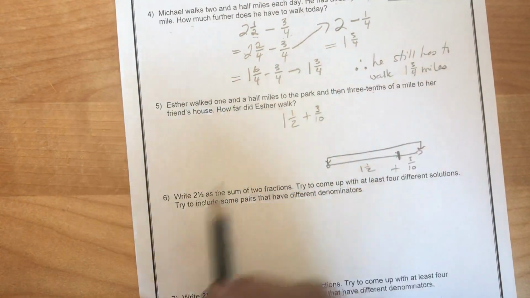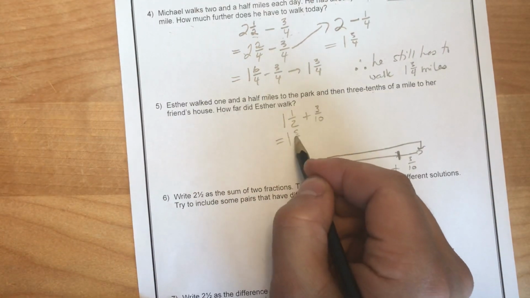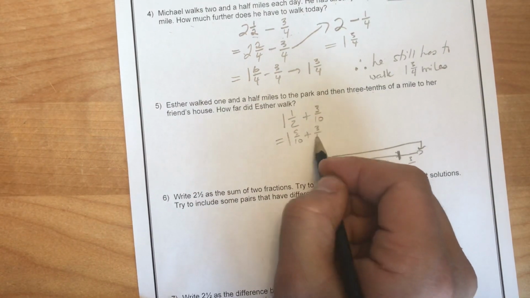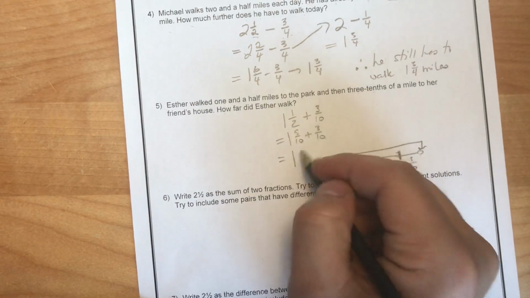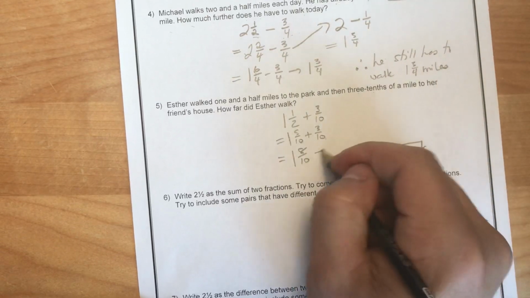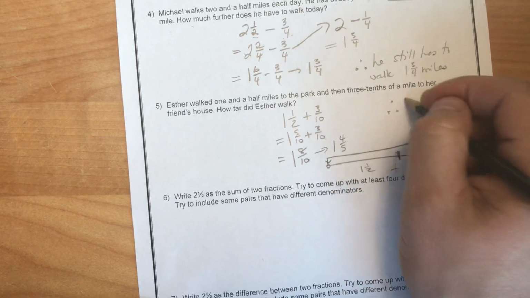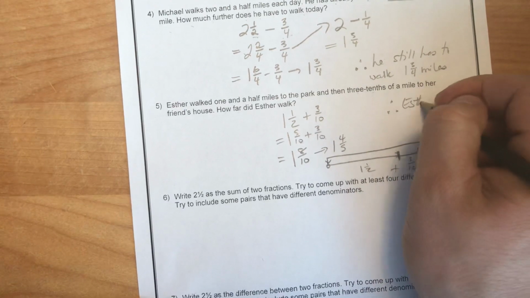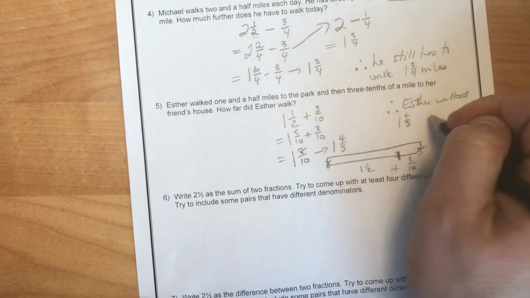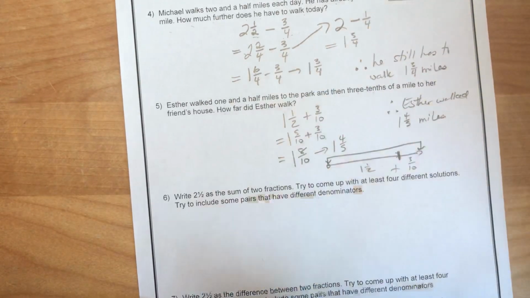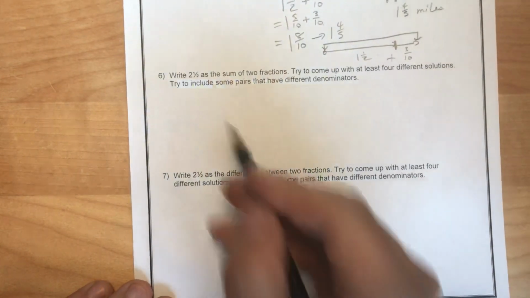Now once again, we don't have the same denominator, but I know that 1/2 is the same as 5/10. So I'm going to write it as equivalent fractions so that we can have common denominators. And I have 1 8/10 or 1 4/5. So therefore, Esther walked 1 4/5 miles.